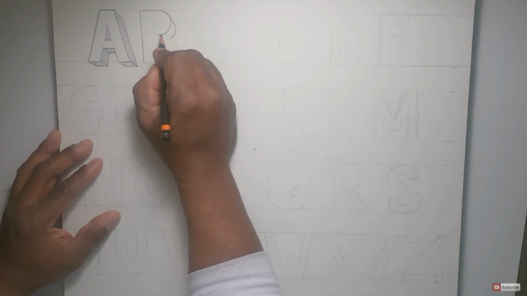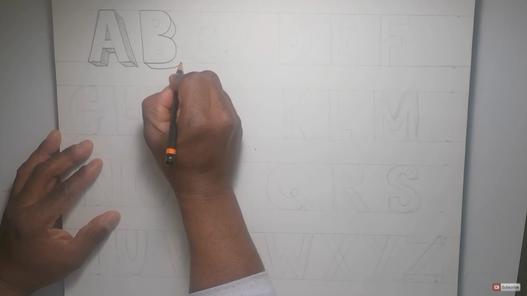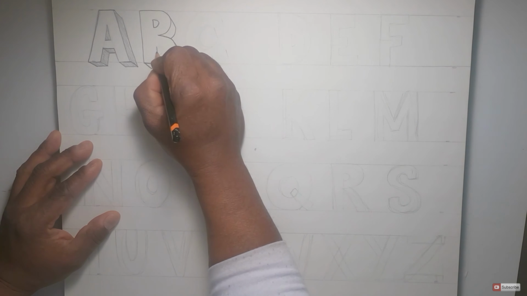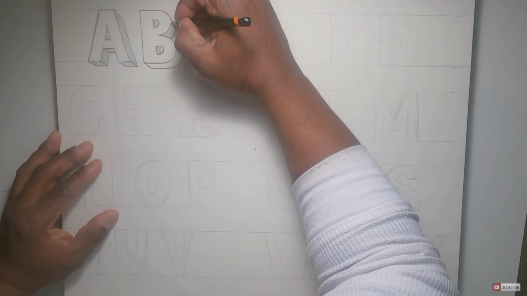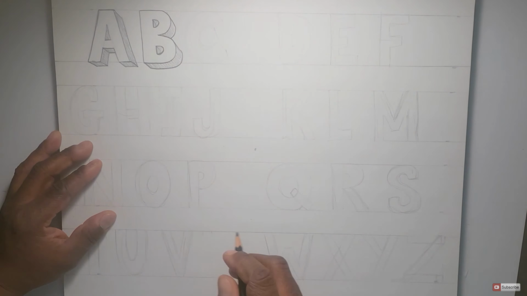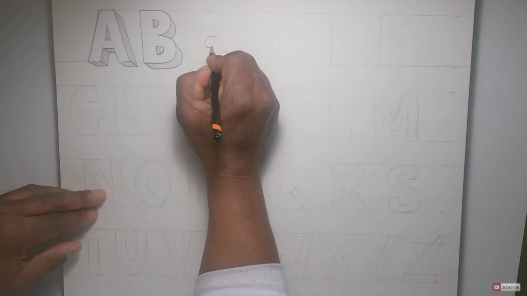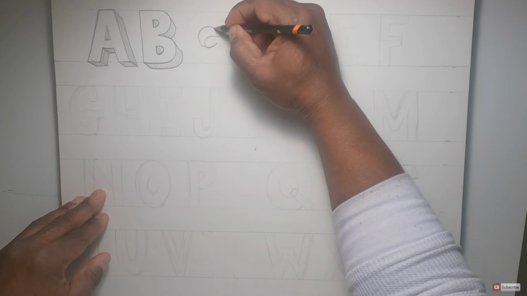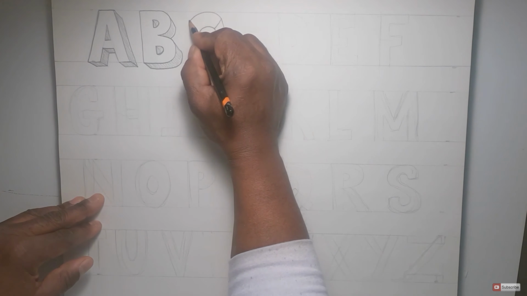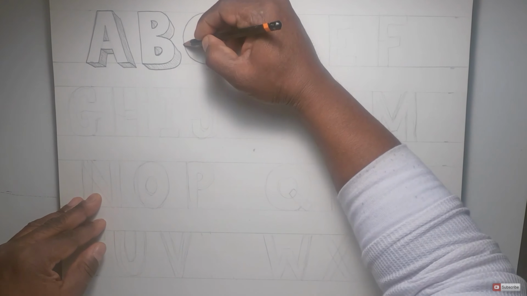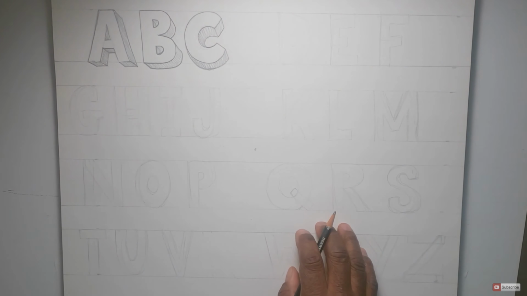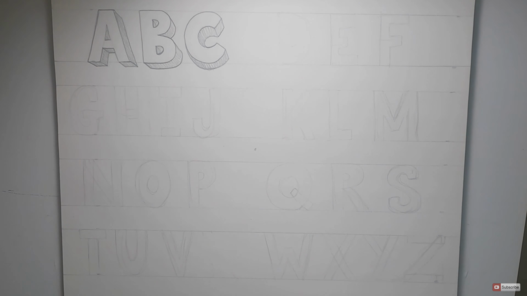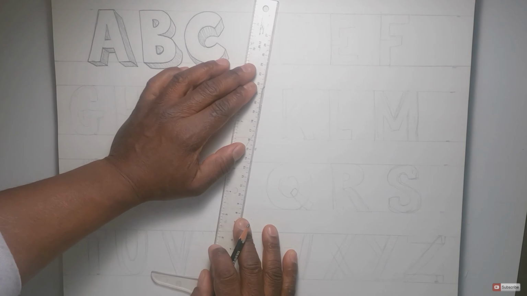Once you have that established, you're basically doing the shape of the same letter behind it. So now I'm moving on to C. I already put the lines in. And that's why you're seeing the bottom of the letters, because the vanishing point is under these letters.